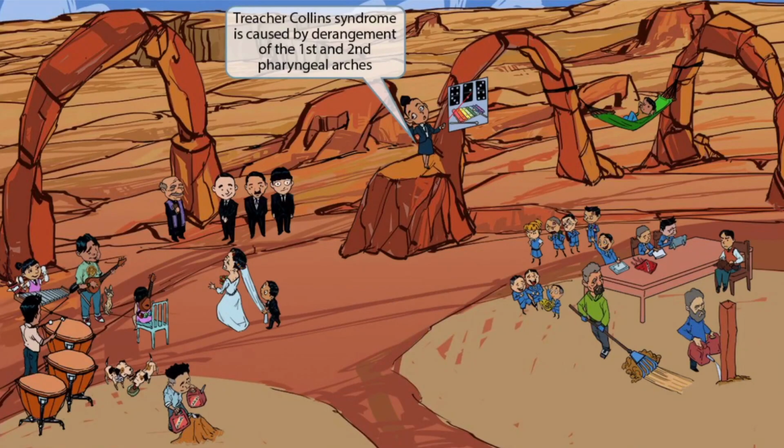Remember, the information on the left is regarding the first pharyngeal arch, and the information on the right, next to the 2 arches, is regarding the second pharyngeal arch. Therefore, the information directly in the middle of the image is true of both the first and second pharyngeal arches. So in this image, we'll include both disorders in the center region of the image.